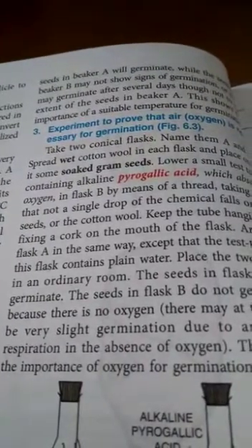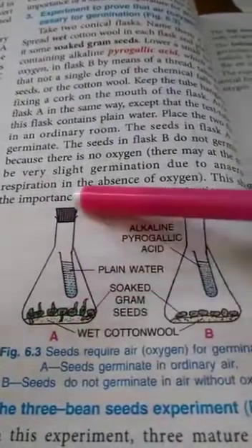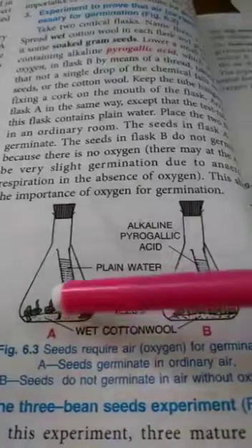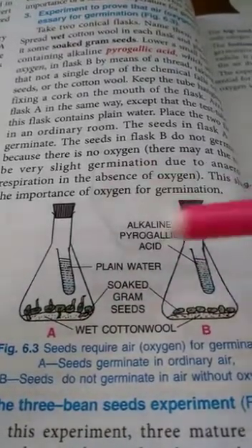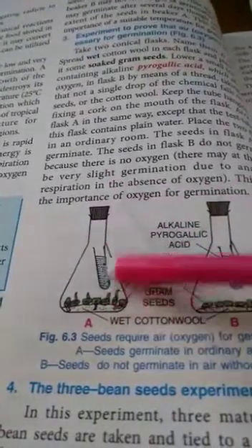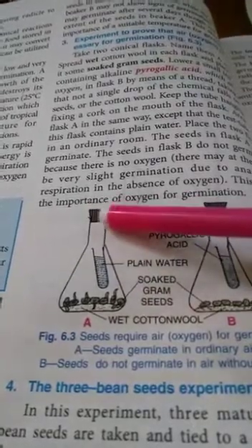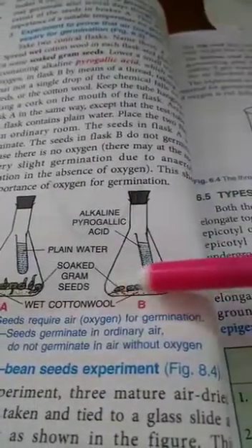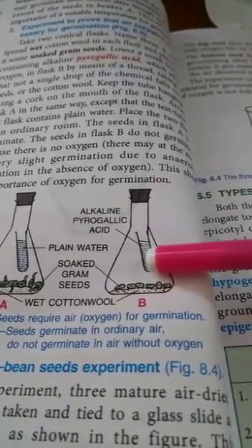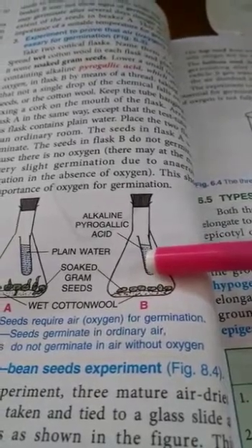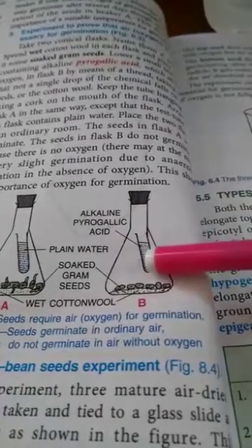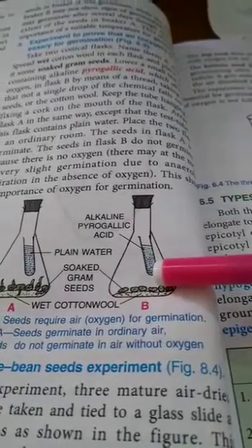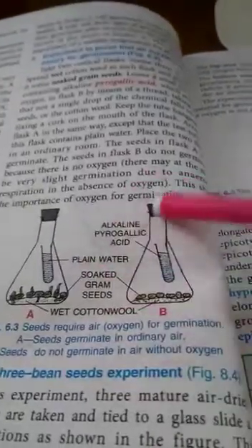Now, third experiment is to prove that air is essential for the germination of seed. This is the setup shown in the diagram. You have to take two conical flasks, A and B. Place wet cotton at the bottom of both of these. Now, in flask A, place some seeds and hang one little test tube having plain water in it, and then place a cork over the mouth of this conical flask. In flask B, place wet cotton, put some seeds. Now, instead of putting plain water in this small test tube, you have to put alkaline pyrogallic acid here because it absorbs oxygen. So, whatever oxygen is present here, it will absorb it. So, seeds will not get oxygen. Now, again, place a cork here.